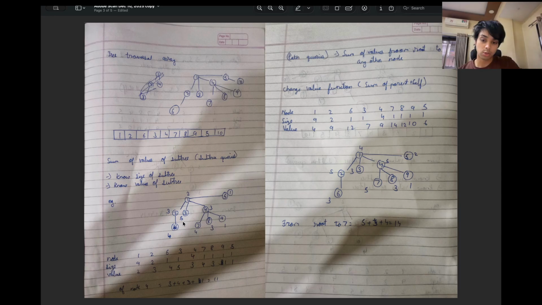Going to node 2, it has only 2 nodes, 2 and 6. So the size of node 2 is 2. And similarly, we have processed the size of all the nodes. And the third bottom table contains the value of each node.